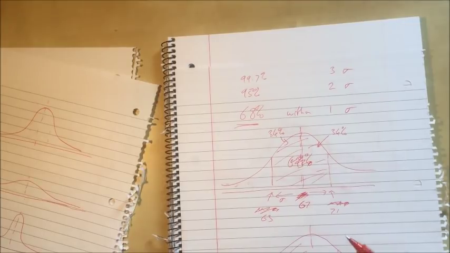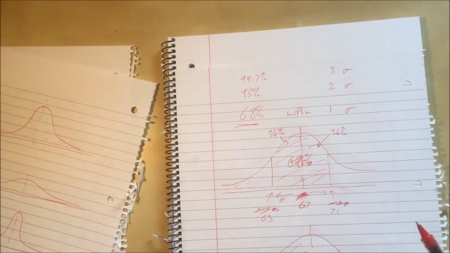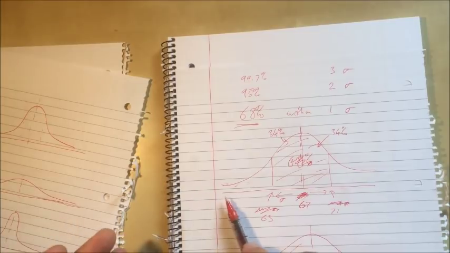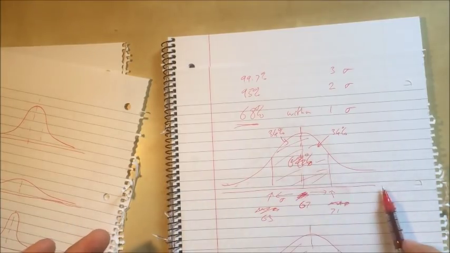But it could be, let's say it's something like weight. If you are in the top 2.5% of weight or the bottom 2.5% of weight, both of those are undesirable, right? Well, you're probably ill either way. Either you're obese or you are unhealthily thin. So there's no value judgment within the normal distribution.